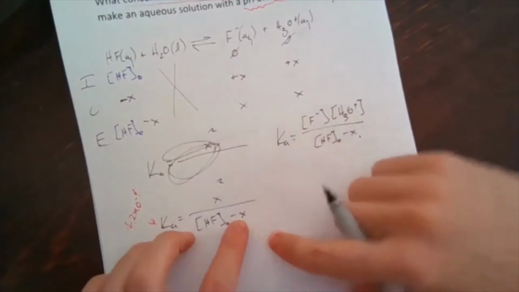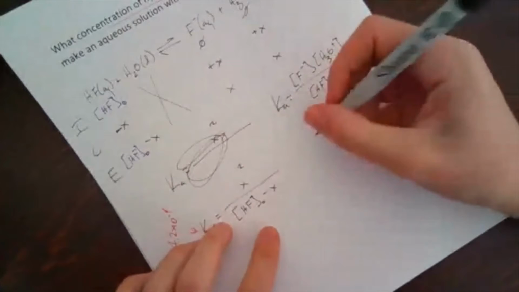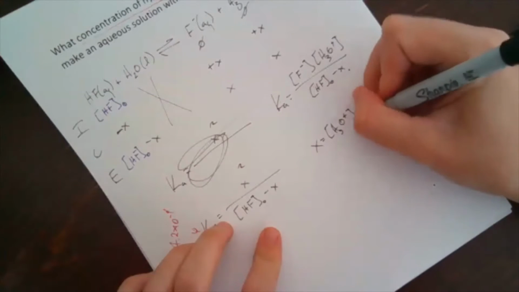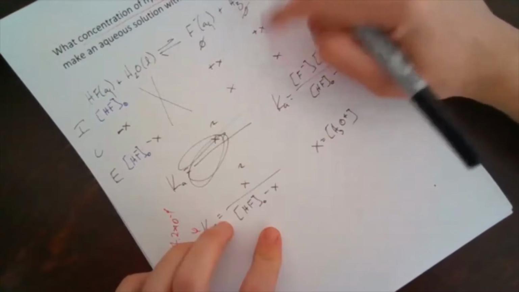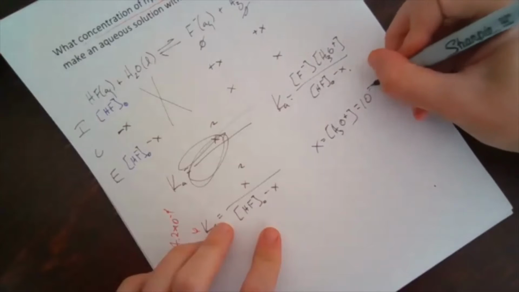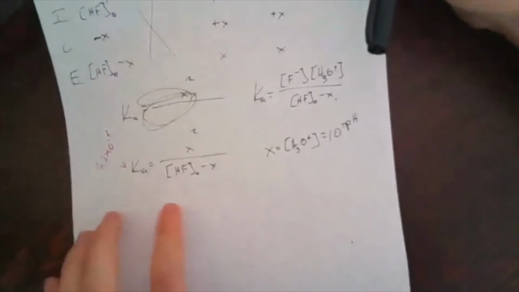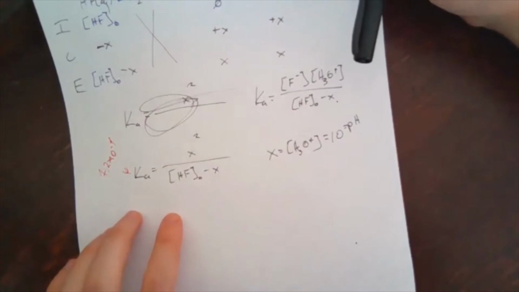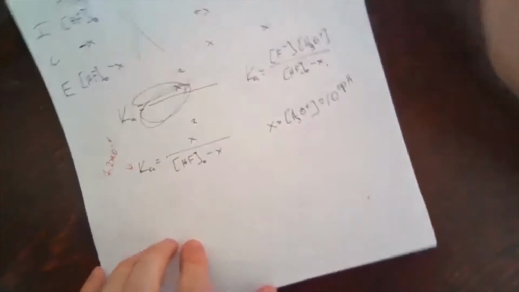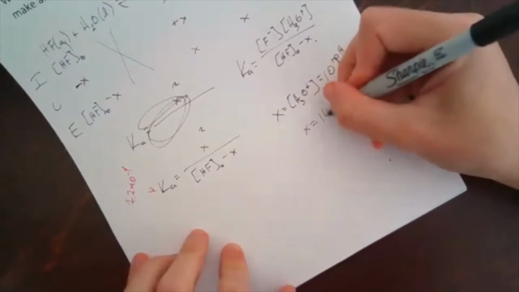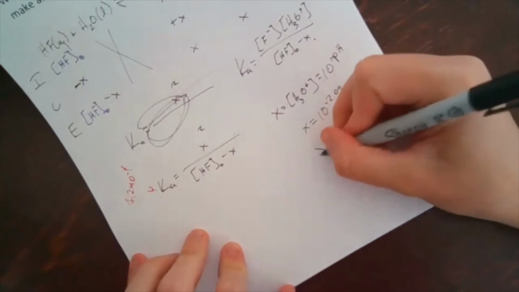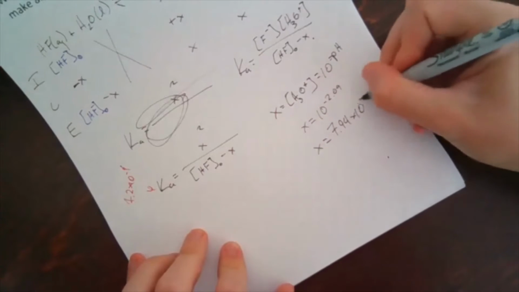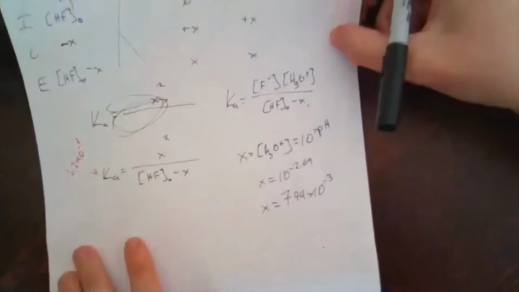Well, we know that X is describing what the equilibrium looks like, how much the shift is. And I know that X is equal to the concentration of hydroniums, right? That's this part of the ICE table right here. And similarly, as we've seen previously, the concentration of hydroniums is 10 to the negative pH. And so what I can do then is solve for X. 10 to the negative 2.09, because I'm given the pH, is 7.94 times 10 to the negative 3.